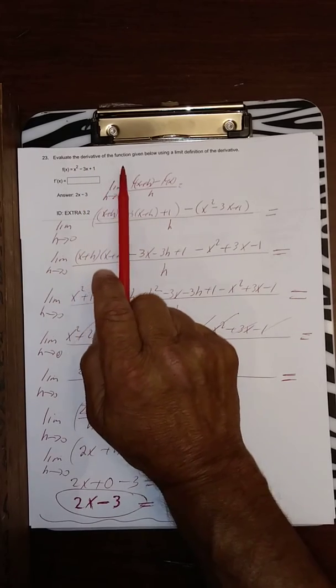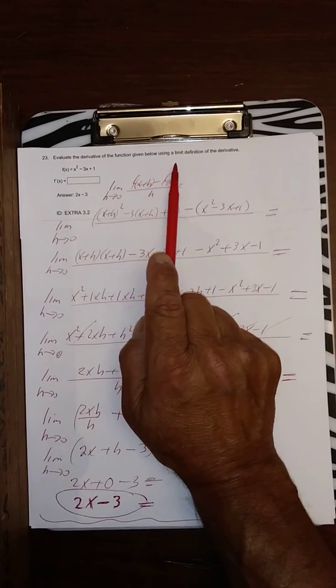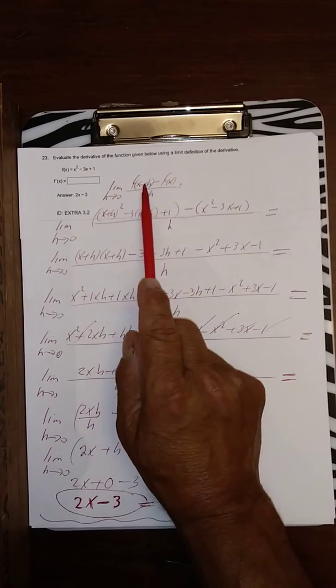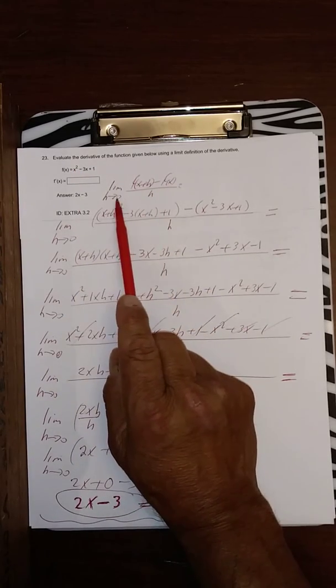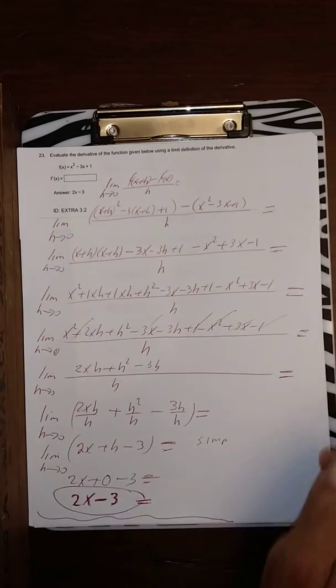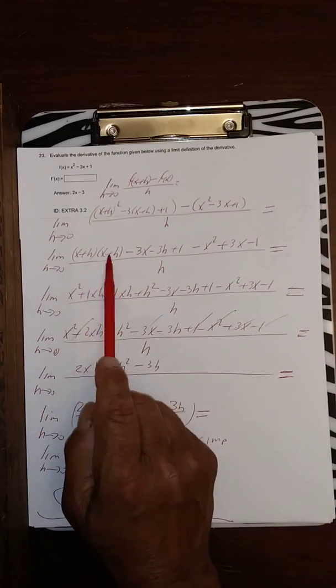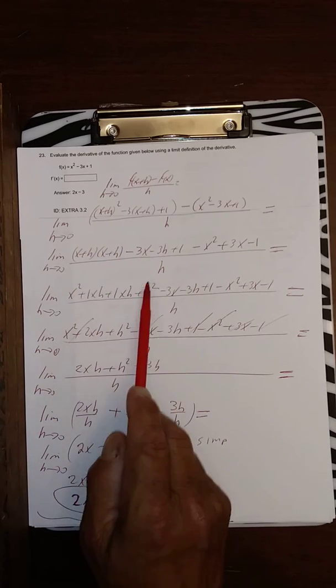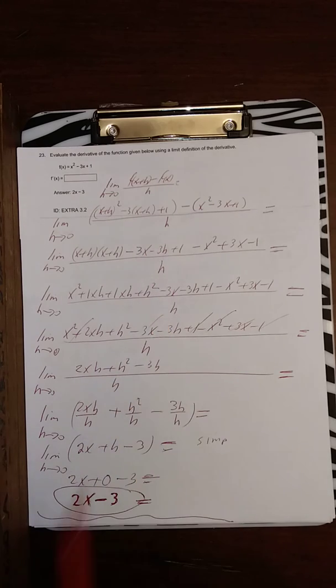Evaluate the derivative of the function below using the limit definition of derivative. Alright, that's fine. Here's a function. F of x plus h minus f of x over h, as h goes to 0. X plus h goes in this. So now x plus h squared means two of those. X squared plus xh plus xh plus h squared minus 3x minus 3h.